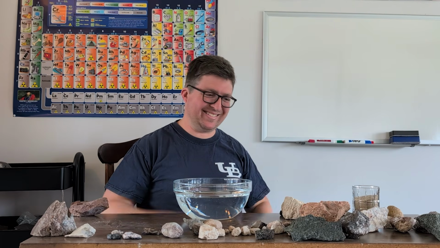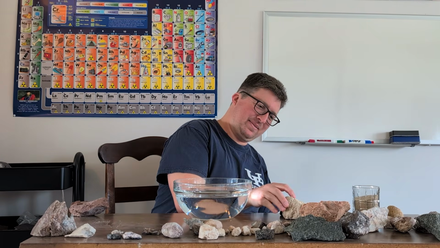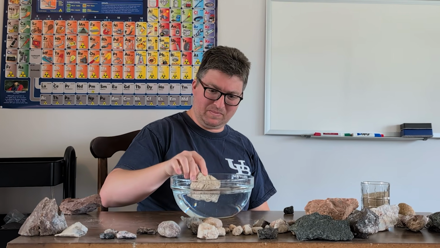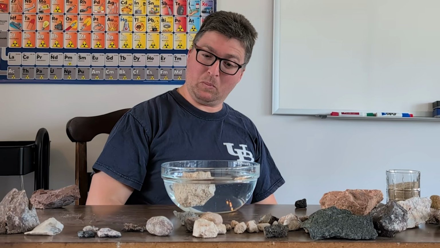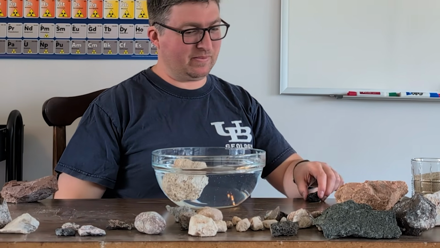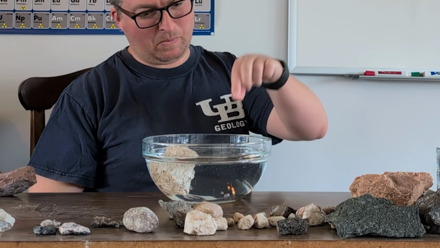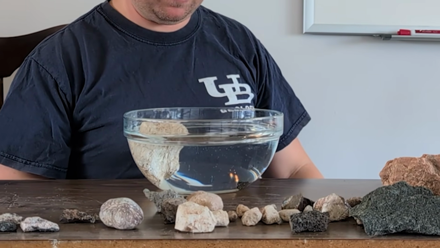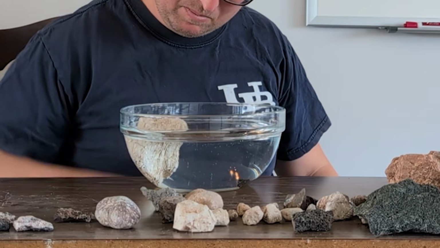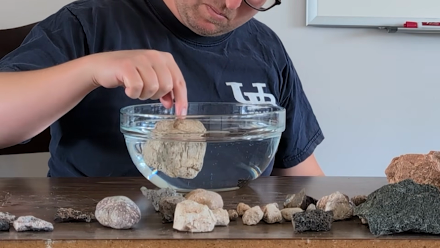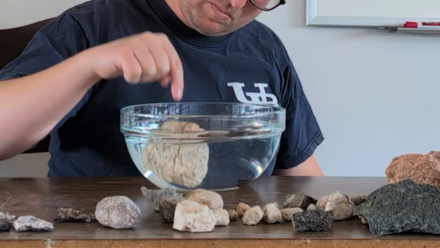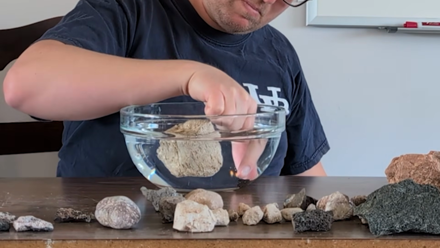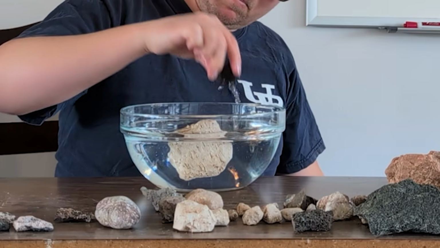Now that difference is probably best illustrated with a float test, which I'm going to mime for you here. We start with the pumice. It has a lot of empty pore space, but those pores aren't connected. They're all sealed off, and it floats as if it were styrofoam. Scoria, on the other hand, similar density, similar amount of pore space, but it sinks like a rock because those pores are well connected and the water flows right through it. It doesn't trap air inside, allowing it to float the same way pumice does. Pumice, high porosity, terrible permeability. Scoria, high porosity, high permeability.